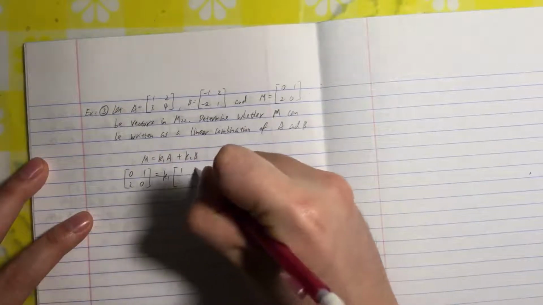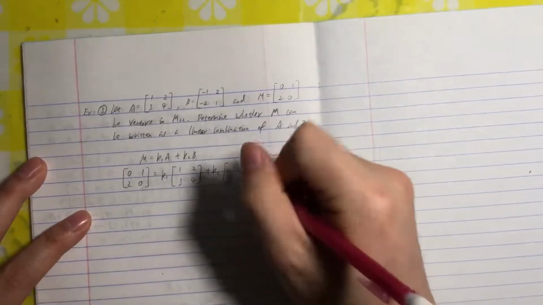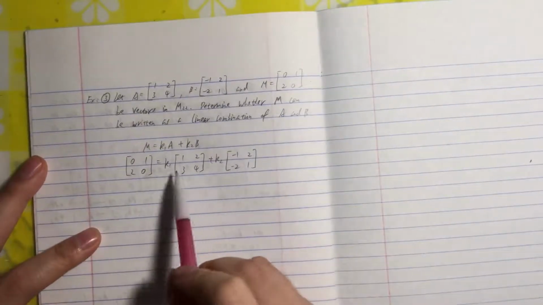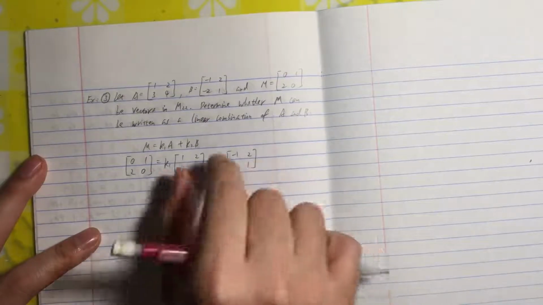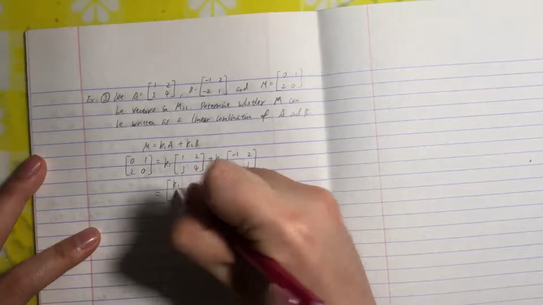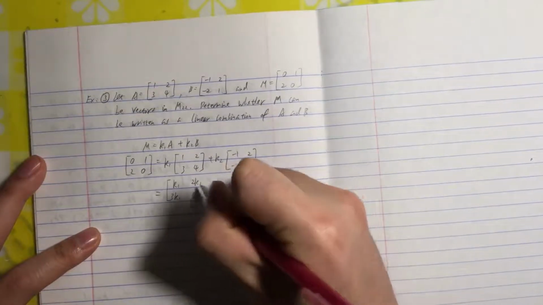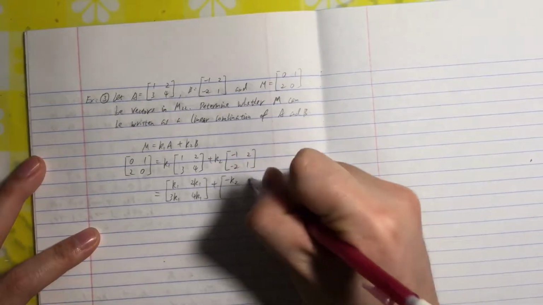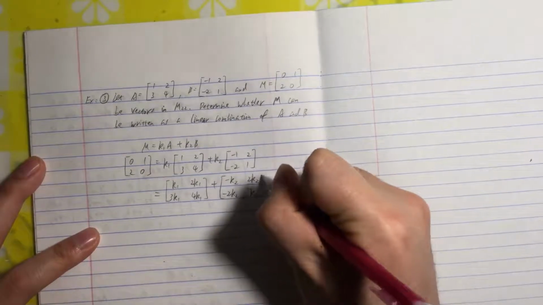Here, matrix A is 1, 2, 3, 4. Matrix B is negative 1, 2, negative 2, 1. So on the right side, we first of all multiply the scalar to the matrices, and then add the matrices together. If we distribute the scalar, we get K1, 2K1, 3K1, 4K1. The second matrix, if I distribute K2, I get negative K2, 2K2, negative 2K2, and K2.